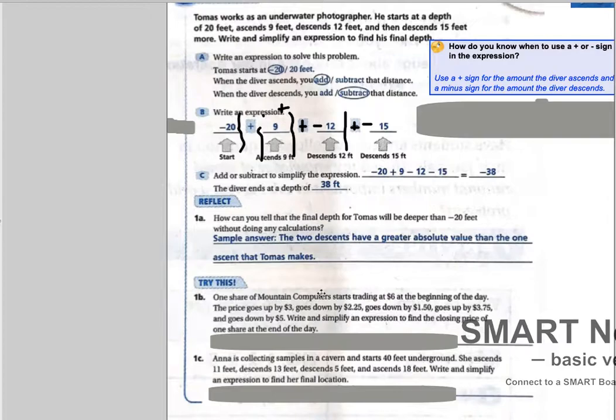All right, I want you to try this. I'm going to read the question, and then I would like you to pause and hopefully work on it on your own. One share of Mountain Computers starts trading at $6 at the beginning of the day. The price goes up by $3. Then it goes down by $2.25, goes down by $1.50, goes up by $3.75, and goes down by $5. Write and simplify an expression of the closing price of one share at the end of the day. Push pause, and we'll see how you do.